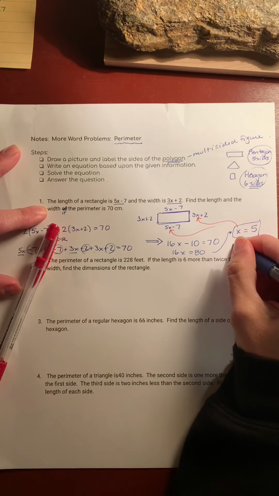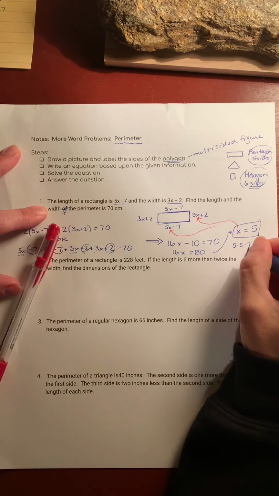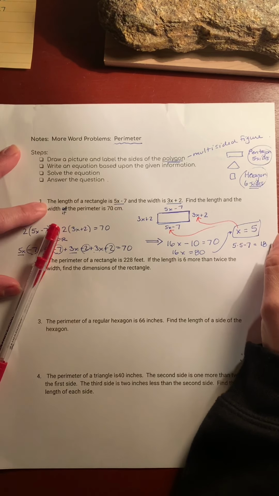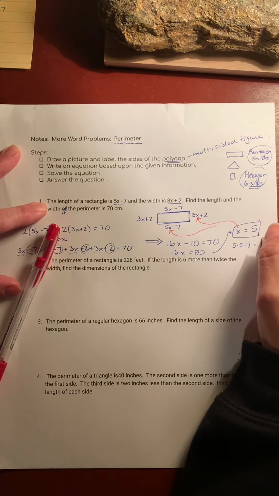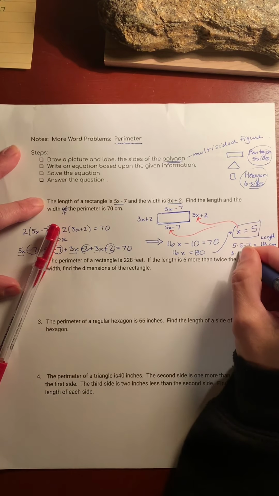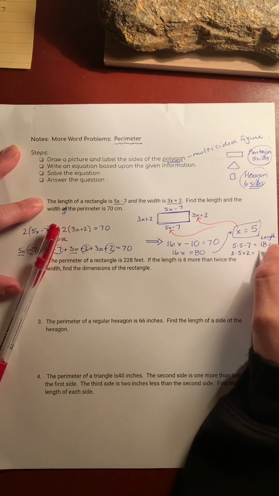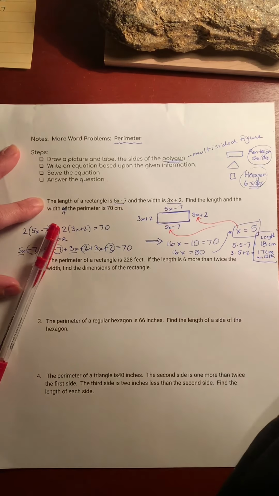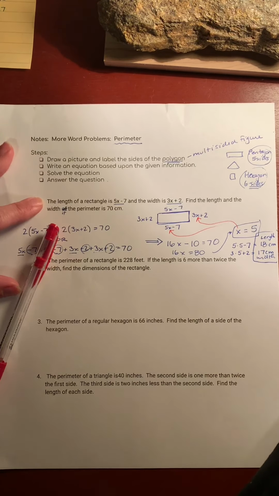So the length is going to be 5 times 5 minus 7, which is 25 minus 7, which will be 18. And that's going to be centimeters. And this is the length. I'm running out of room. And the width is 3 times 5 plus 2. So it's going to be 17 centimeters. Okay, the length is 18 centimeters, the width is 17 centimeters.